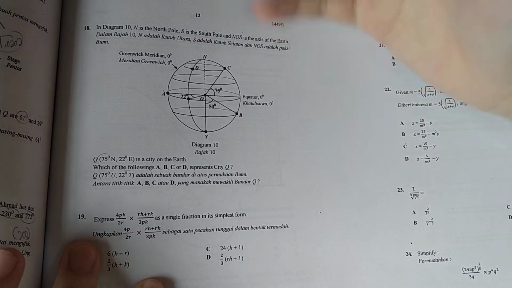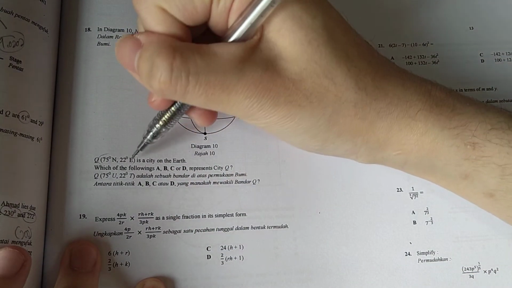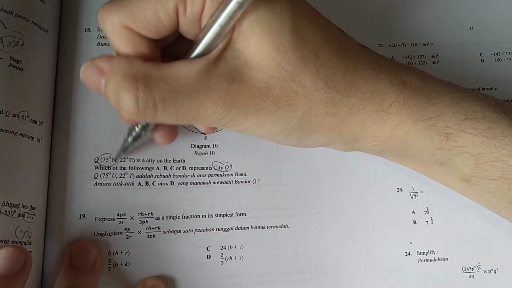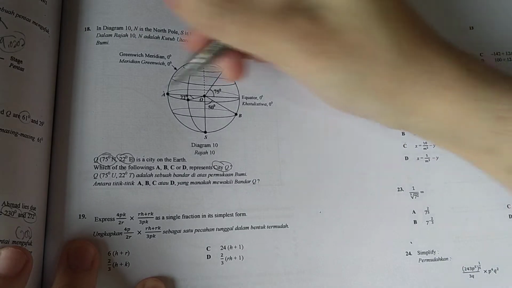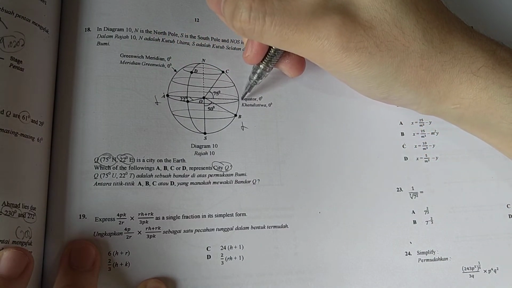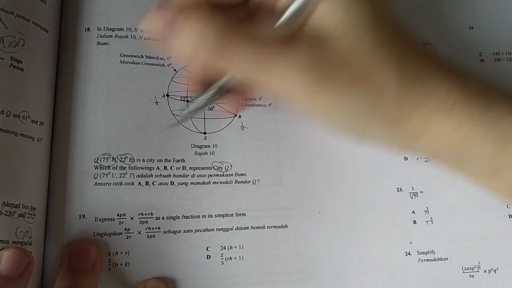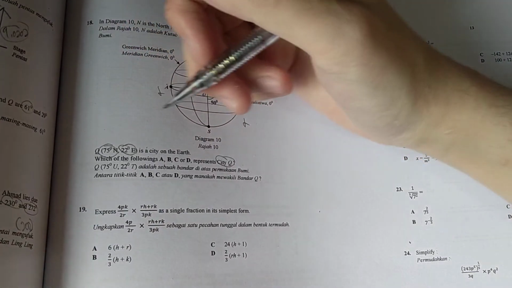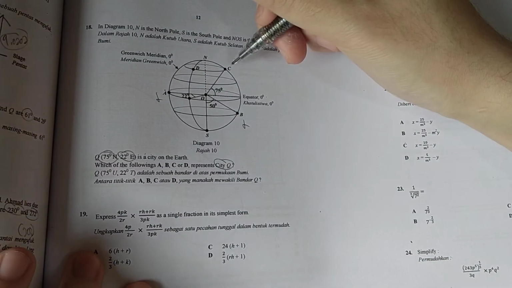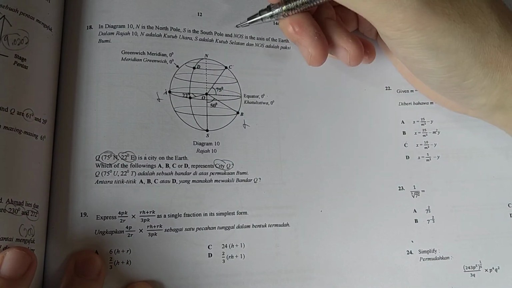Alright, so 75 north, 22 east is a city on Earth. Which of the following represents city Q? So you have to find where is 75 north, where is 22 east. So you know the answer is not A, is not B, correct? Because A is at the equator. So the latitude is 0 degrees. But I want to find 75 north. So A is wrong. B is also wrong because B is already south, right? So it's either C or D. So which one is the correct answer?